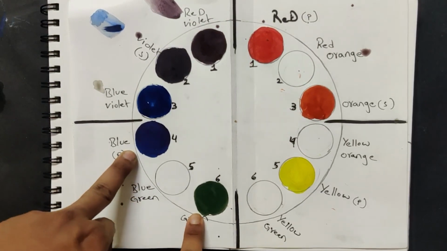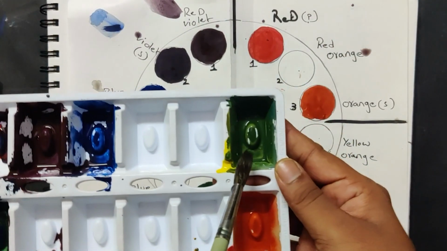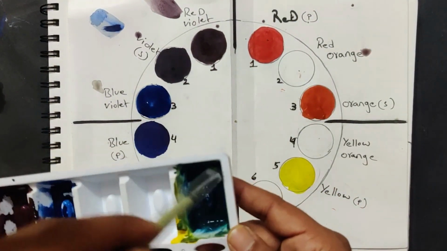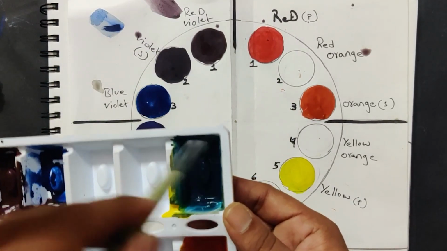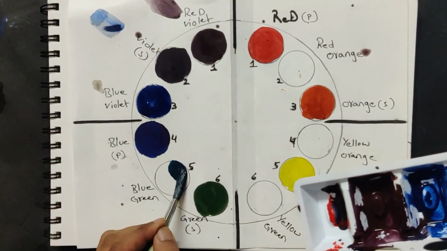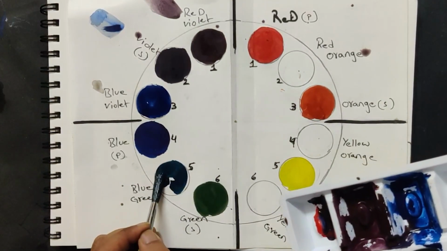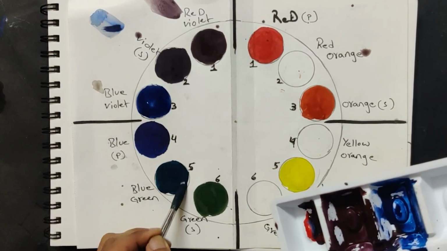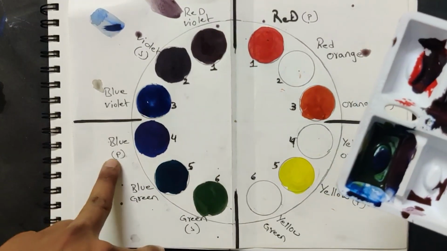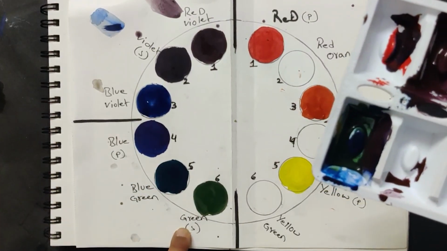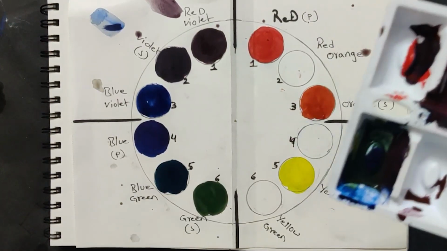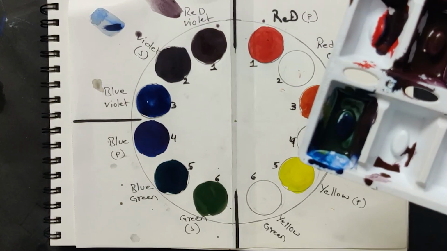Now let us see, if we mix blue and green, what happens. I've already got green here. I'm adding blue in that. What we got? We got bluish green. I have already written here. We got bluish green, by adding primary and secondary color. Blue is a primary color, green is a secondary color. By adding these two colors, we got bluish green. I'm gonna wash the brush.